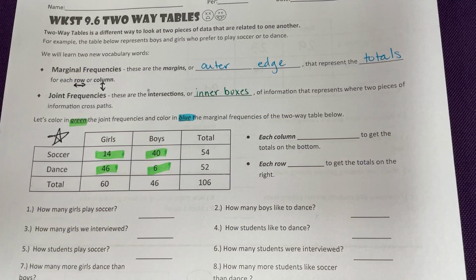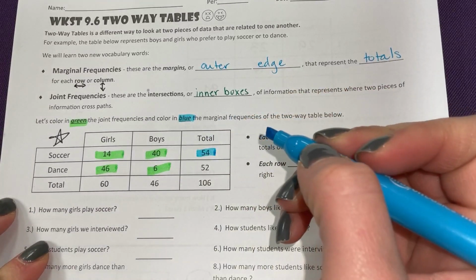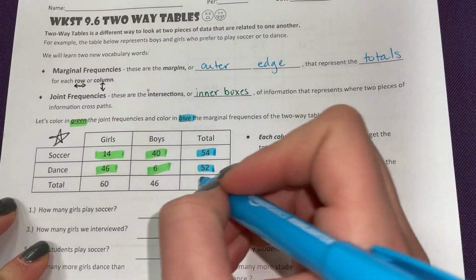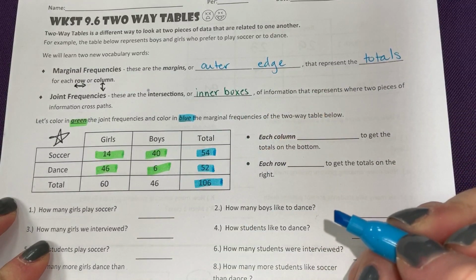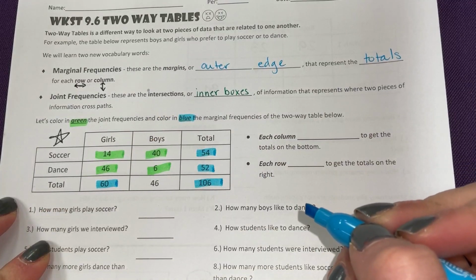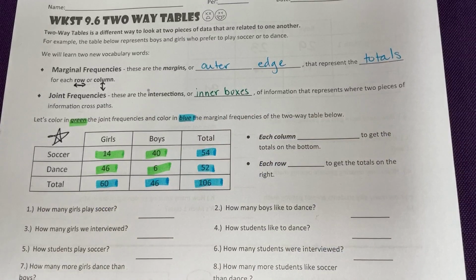The marginal frequencies I'm going to do in blue. So 54 represents everybody who likes soccer, 52 represents everybody who likes to dance, 106 is everybody in general, 60 represents how many girls there are, and 46 represents how many boys there are or who were interviewed.